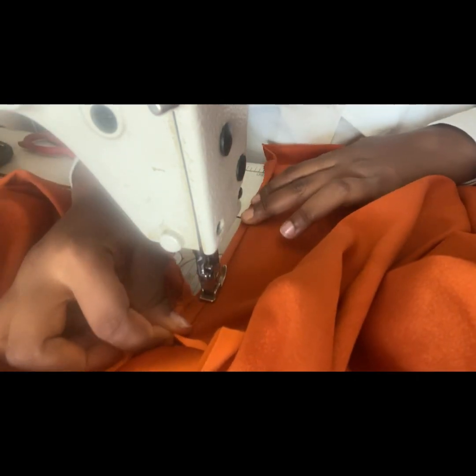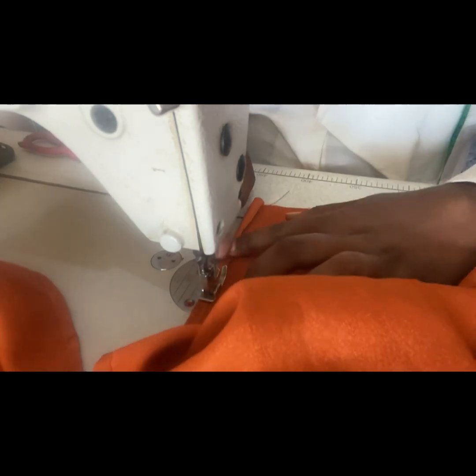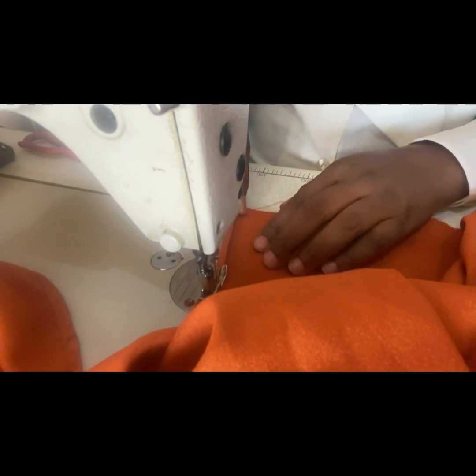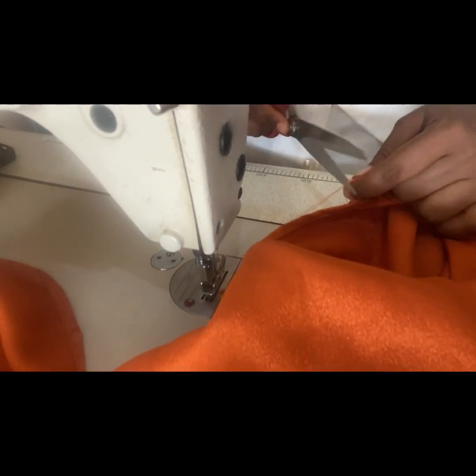Okay, so this is it. Now this is what we have. The stitches need to be very neat. Okay, so I'll sew all the way to this point. Yeah, then I will stitch.